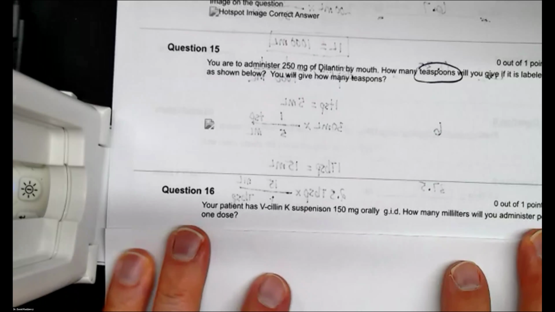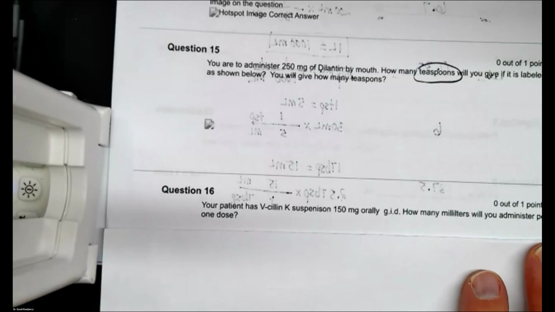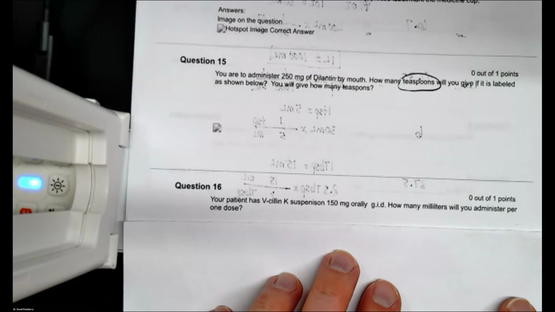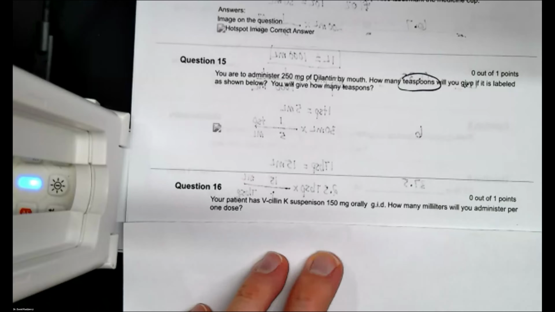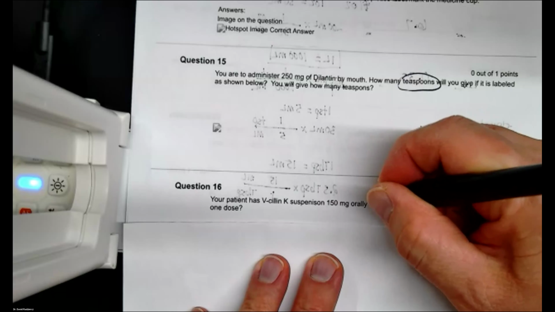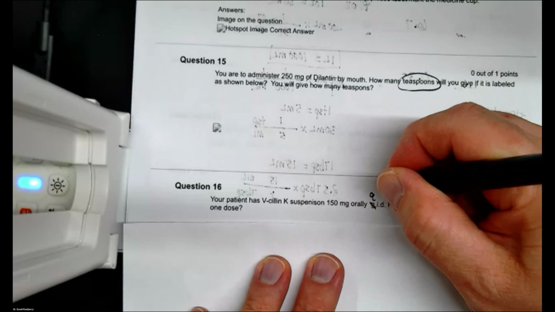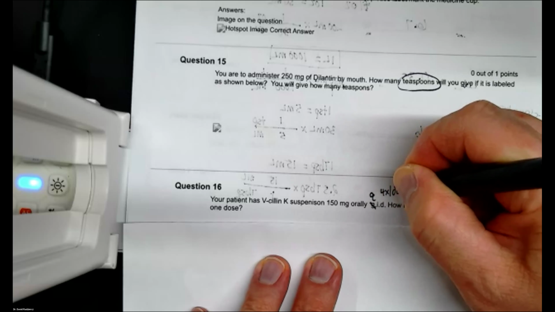So number 16 says, your patient has V-Cillin K suspension, 150 milligrams orally. It says GID. That's not a thing. That's supposed to be a QID, which means 4 times per day.